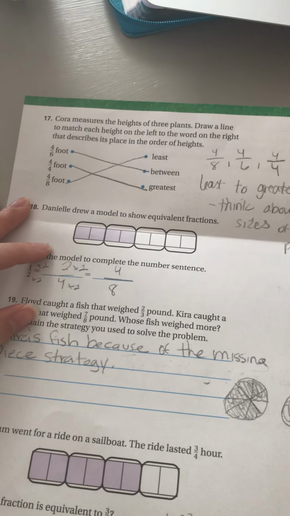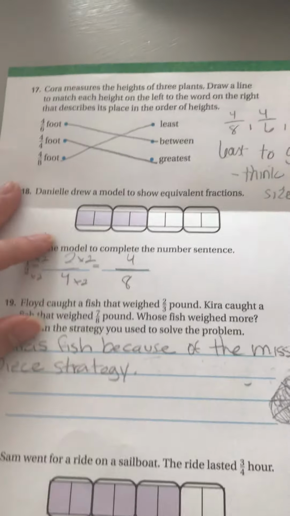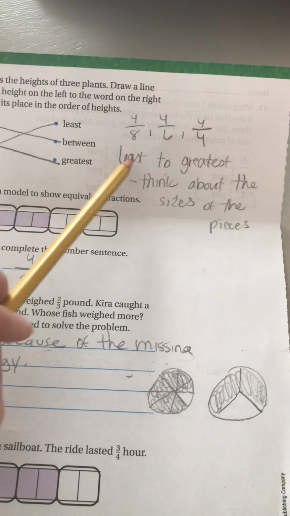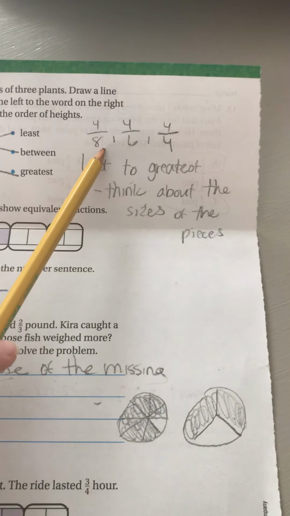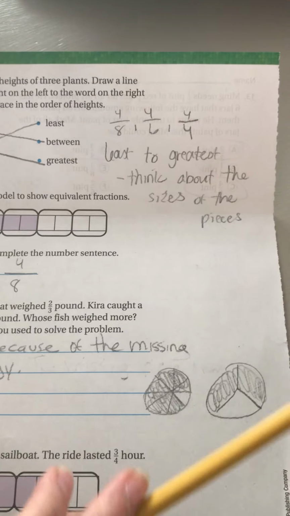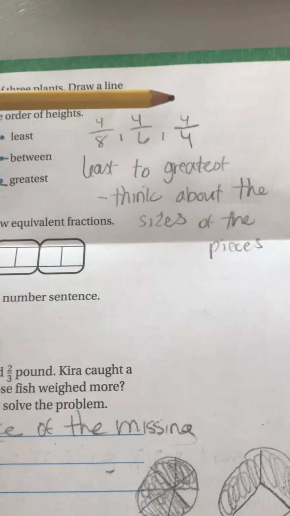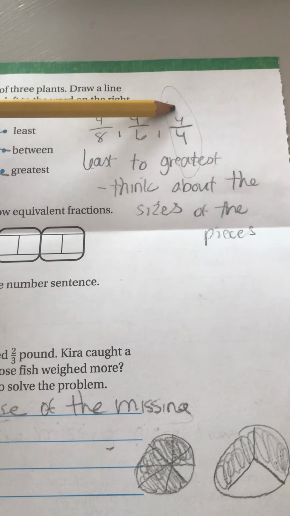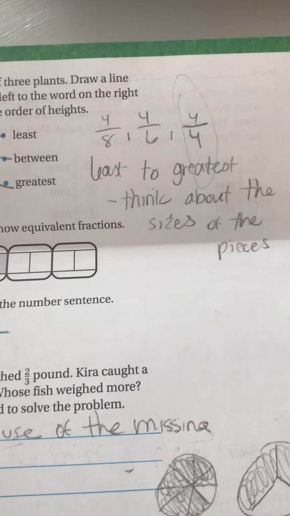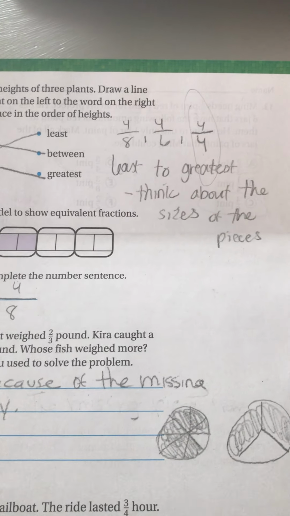Number 17, again, you're doing least, in the middle, and greatest. So I drew a line and I also wrote them out here. Different denominators here, however, the same numerator. So you want to remember that less is more. Now, 4/4 is definitely the biggest because it's a whole, right? 4 out of 4 pieces. So I definitely knew that one was the greatest.